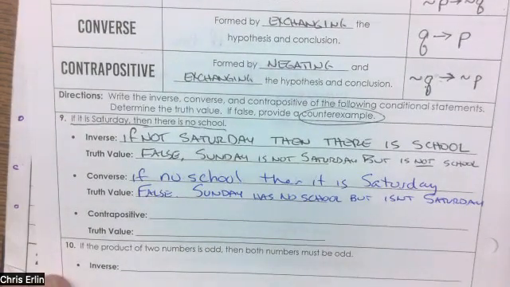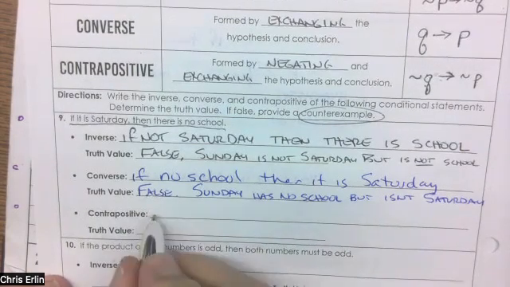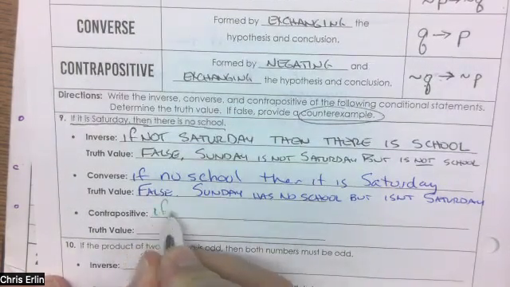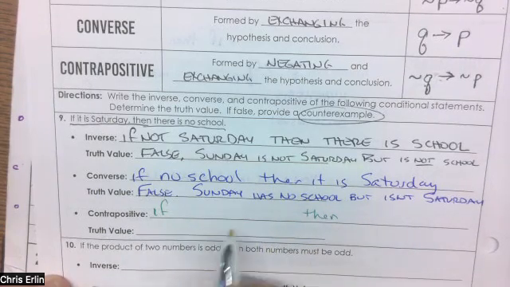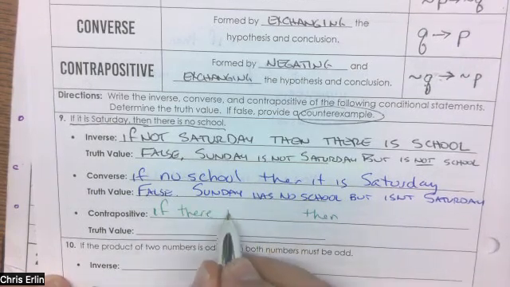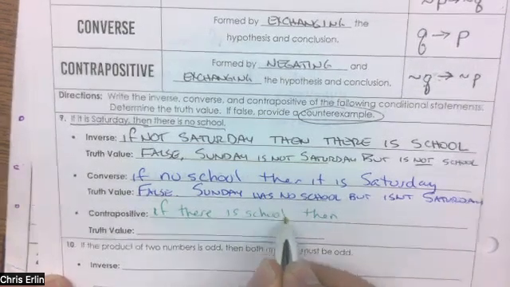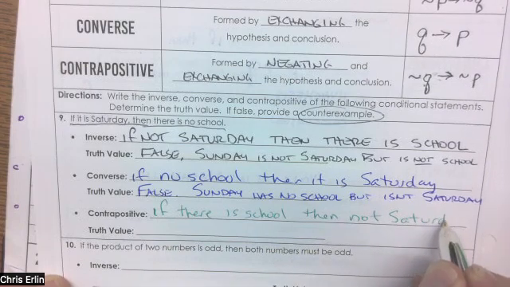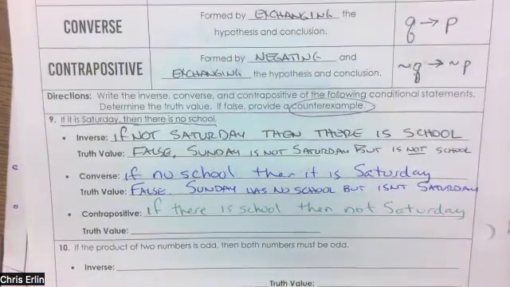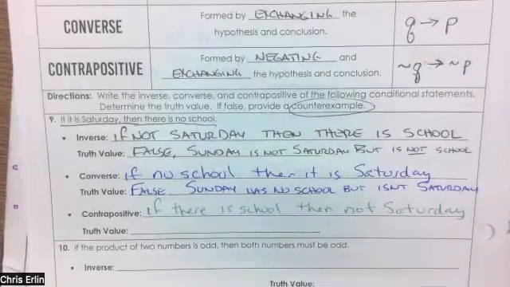All right, what about the contrapositive? This is flipping it and reversing it, right? So if, then, what's the part in front? If there is school, then not Saturday. Sorry, that green is hard to read, isn't it?